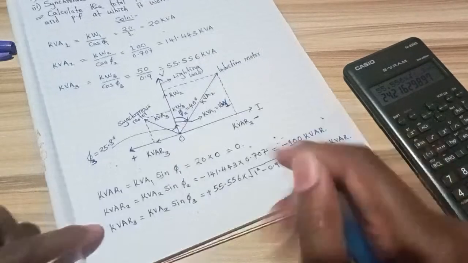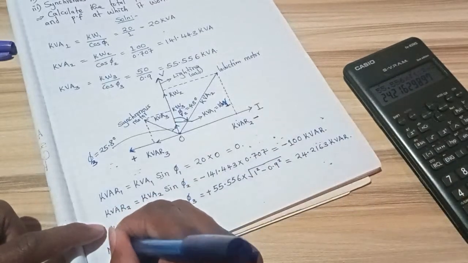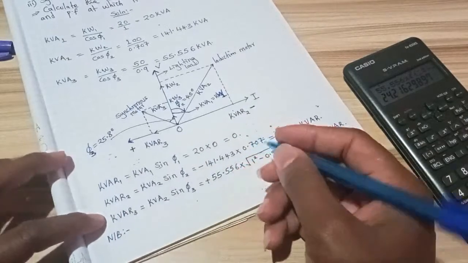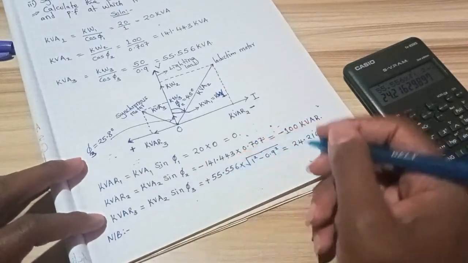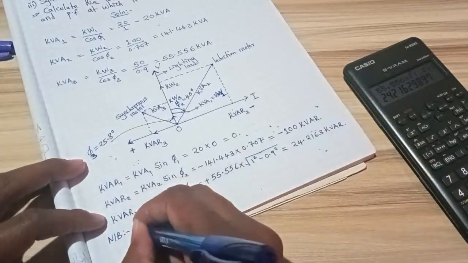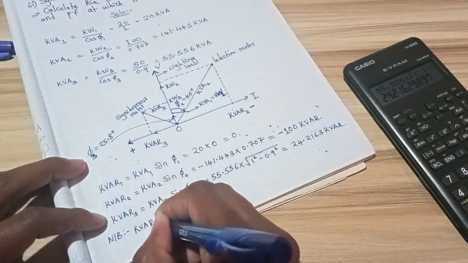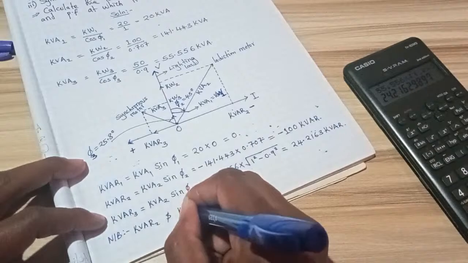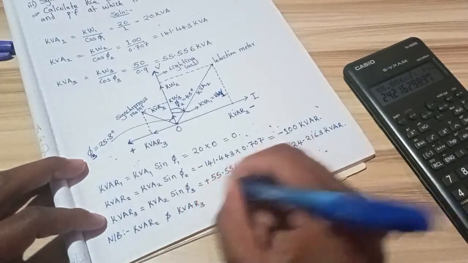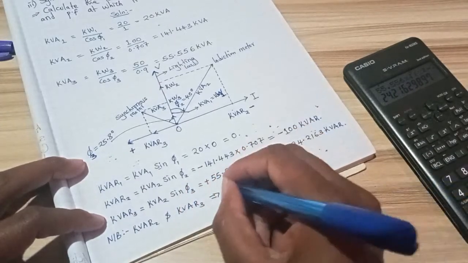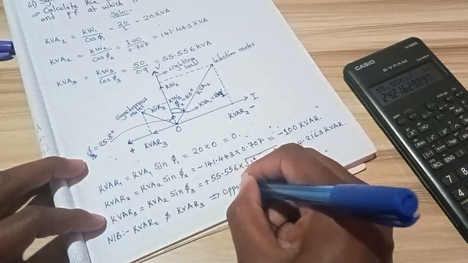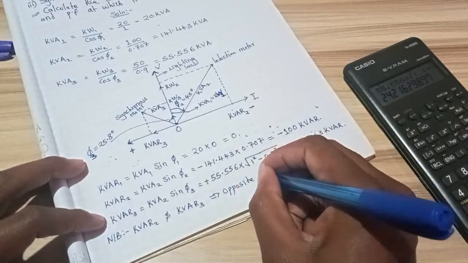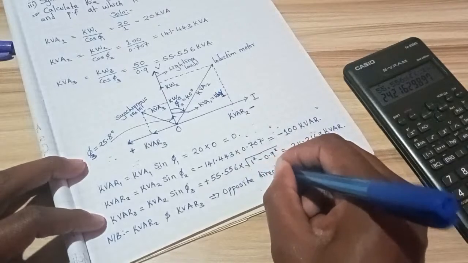Something you should note here is that kVAR 2 and kVAR 3 are flowing in opposite directions of each other.